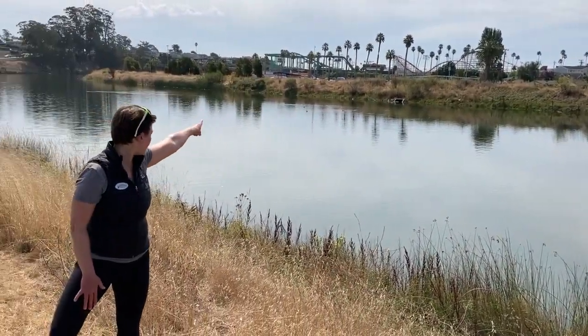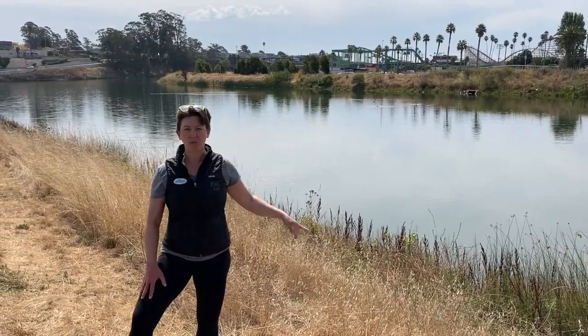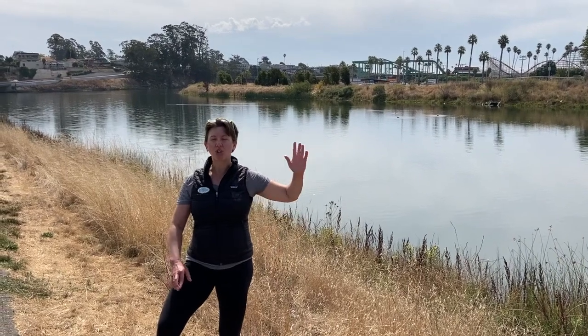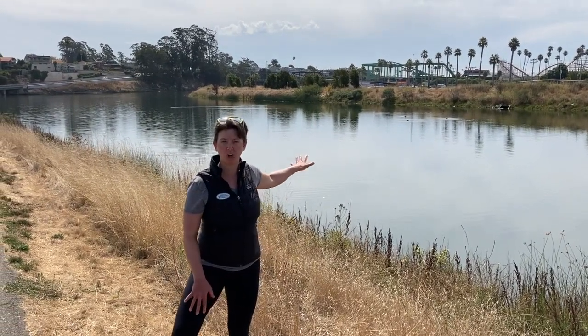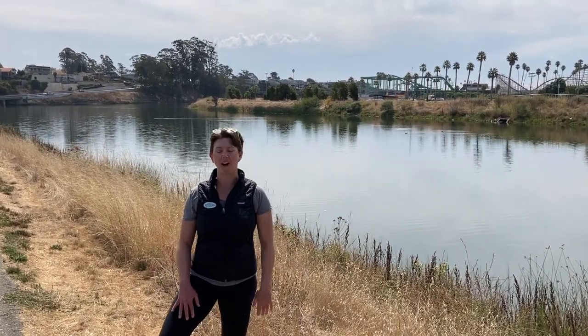And then behind me, we can see the log ride and the giant dipper of the Santa Cruz Beach Boardwalk. And if we looked right next to the Santa Cruz Beach Boardwalk, we would see that the San Lorenzo River empties into the Monterey Bay National Marine Sanctuary.